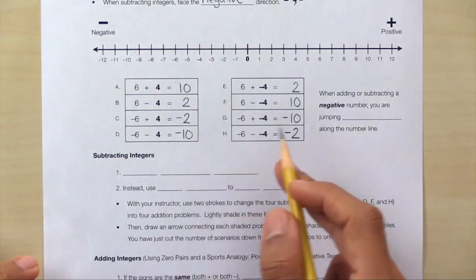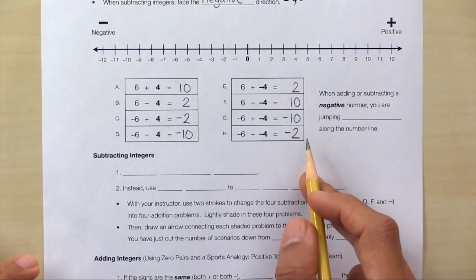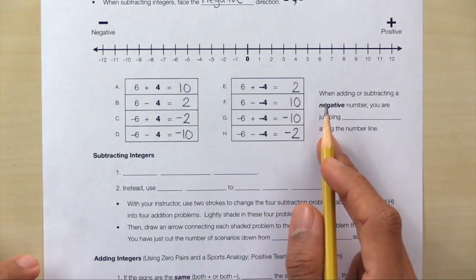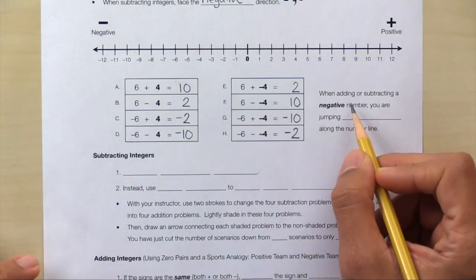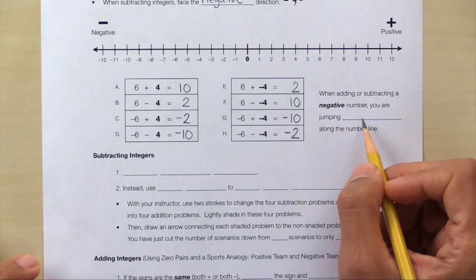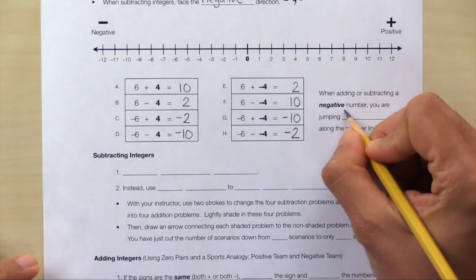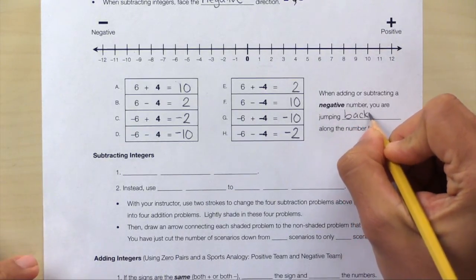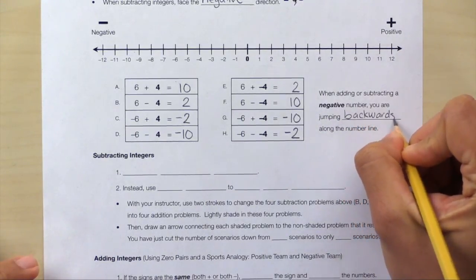So these are the answers that you should have written down from the demo. And let's go ahead and complete this statement to the right as well. When adding or subtracting a negative number, you are jumping backwards along the number line. And this is why adding and subtracting numbers can get confusing.